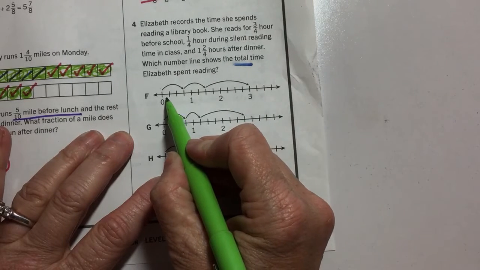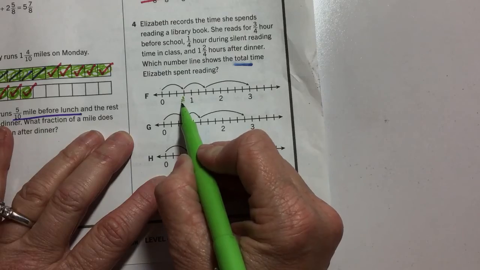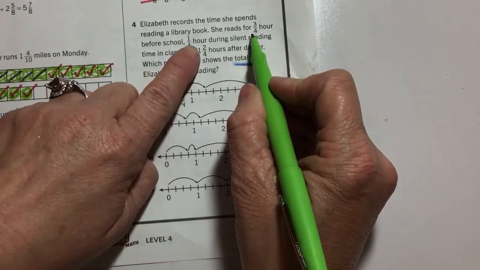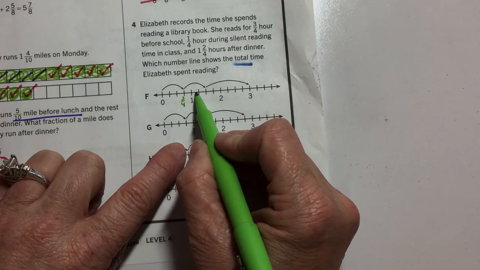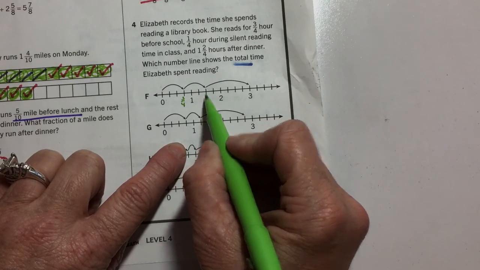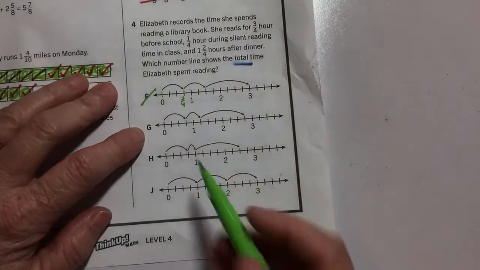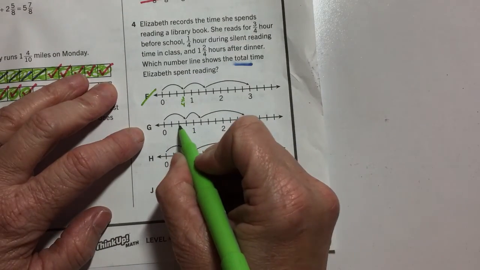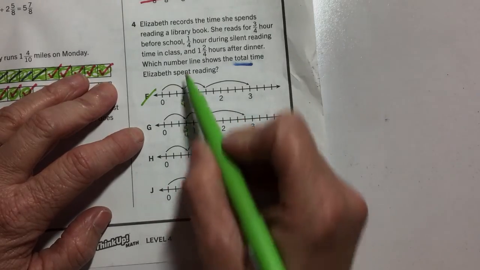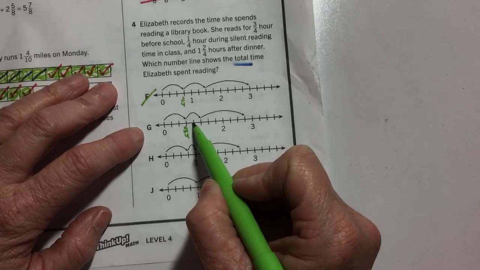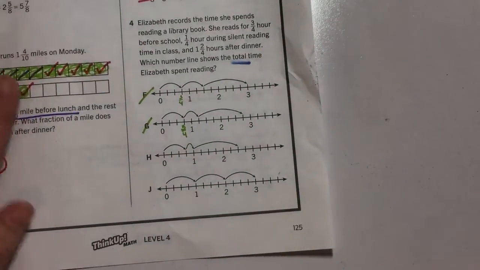All right, let's see. This starts at 1, 2. This starts at 3/4. Okay, so that's correct. Then does it jump up a fourth? No, it doesn't. It actually jumps up 1, 2, 3/4 is what it jumps up. So that can't be it. All right, let's look at G. This one starts at 3/4, so we're good. And then does it jump up 1/4? 1, 2. No, it doesn't. It jumps up 2/4, so that one can't be it.